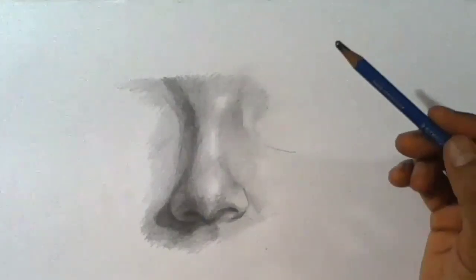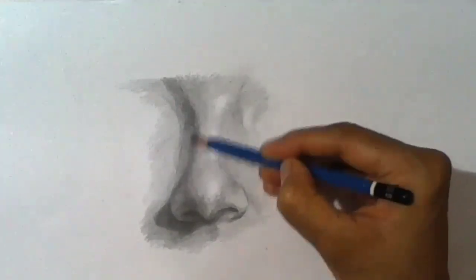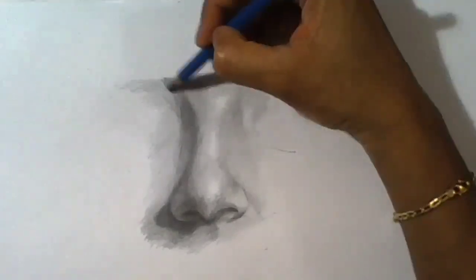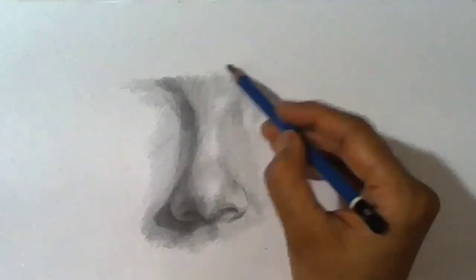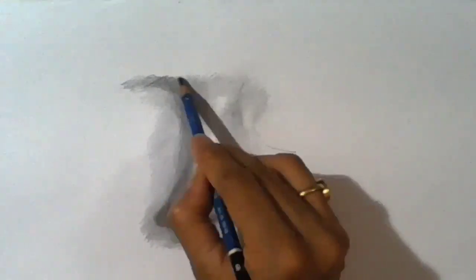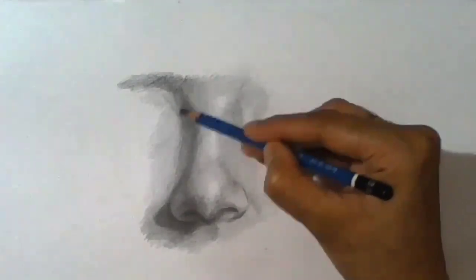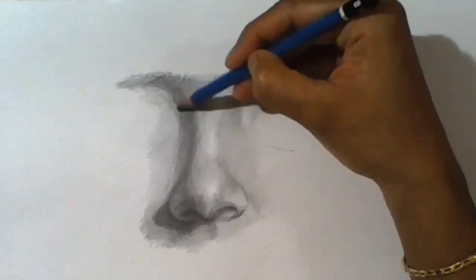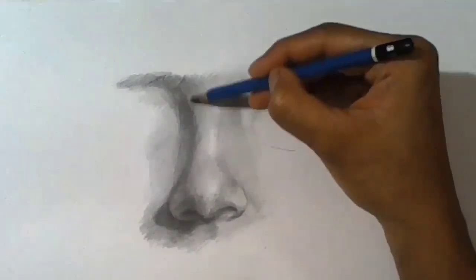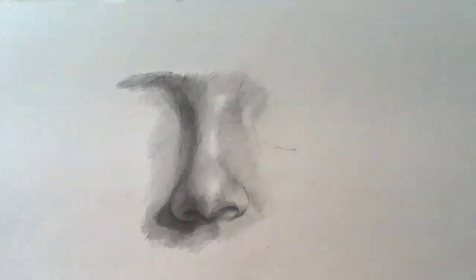See how beautifully the nose came. So three-dimensional, and you can see the shadow is nice, and the nose is looking uplifted on the paper. So if we just take care of the light, shade and the correct structure, we can achieve that effect in our drawing.